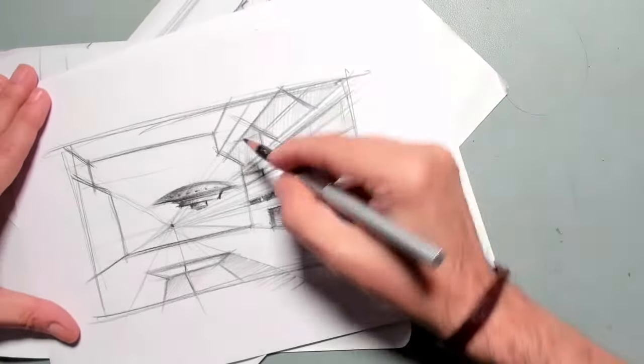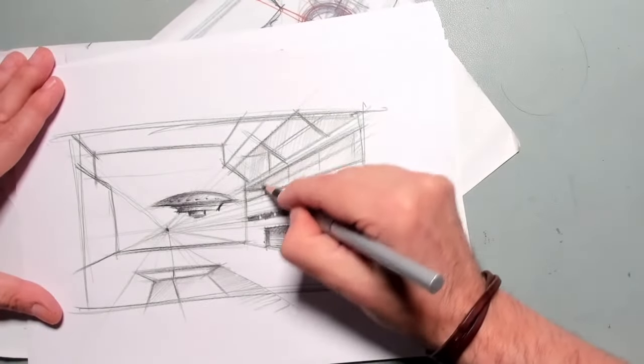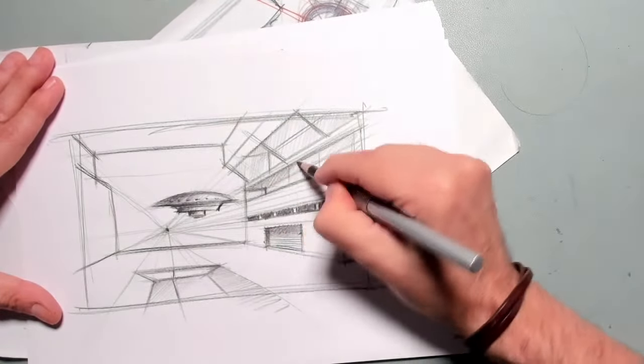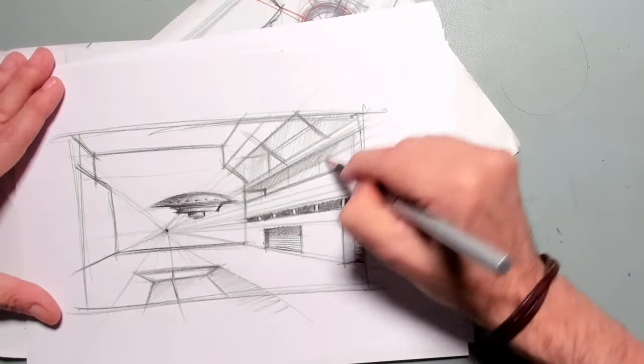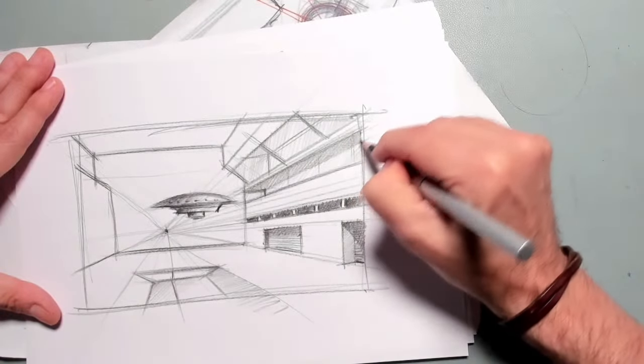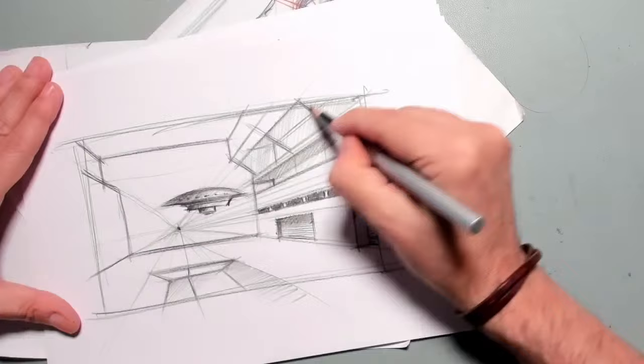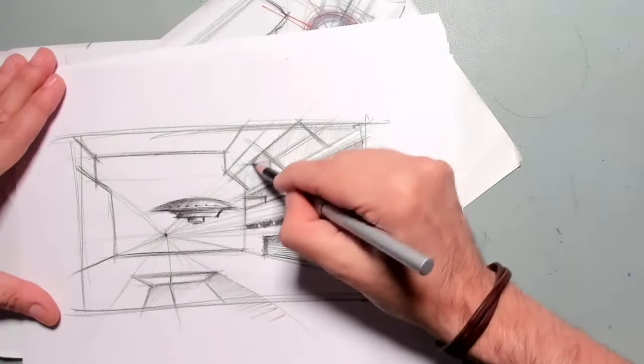And to make it look more transparent, we're gonna make the top darker. And also over here, the top will be darker.